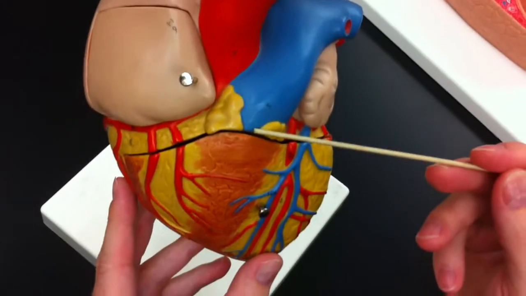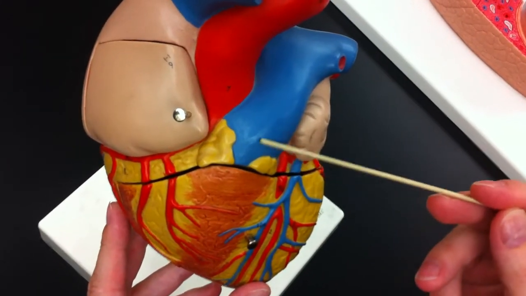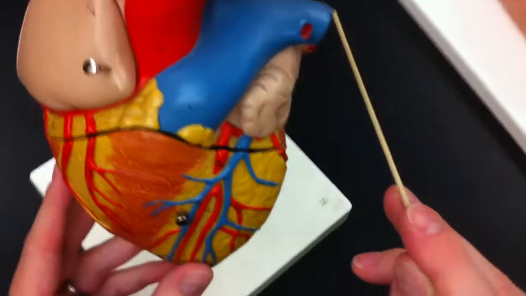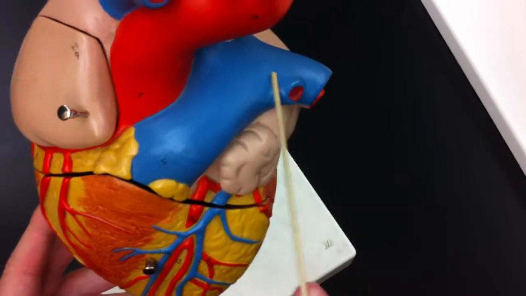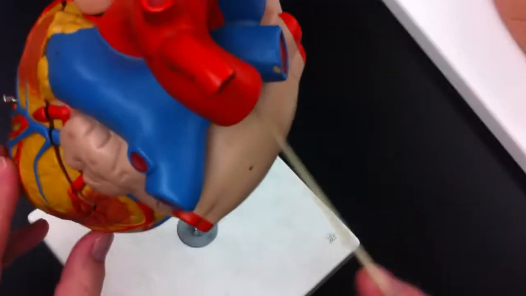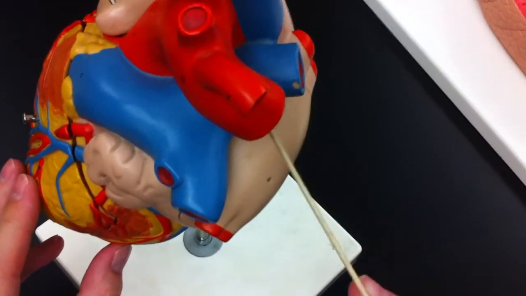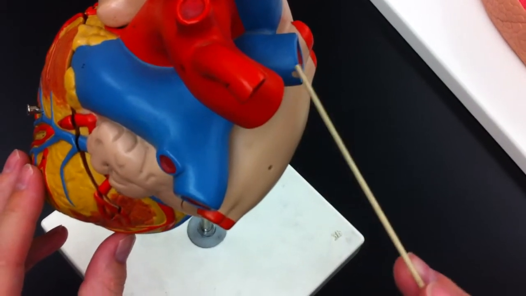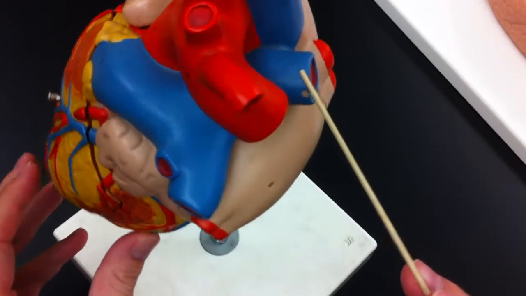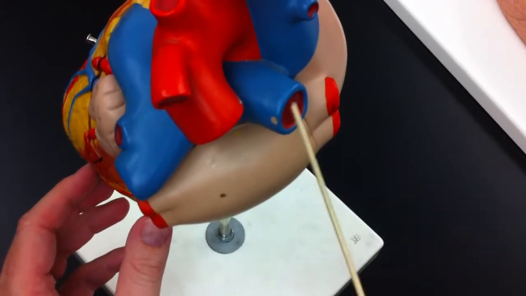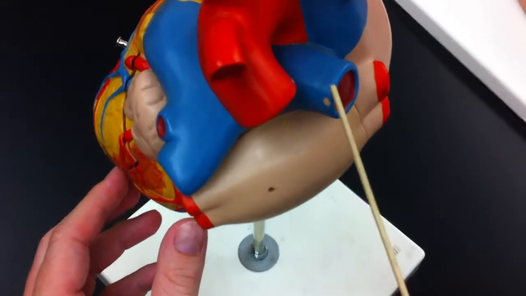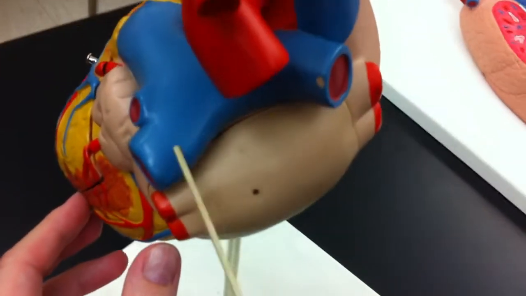Coming out of the right ventricle, we have the pulmonary trunk, and the pulmonary trunk branches into the pulmonary arteries. So this would be the left pulmonary artery, and this one right here would be the right pulmonary artery. And then it would eventually branch to the lobes of the lungs. What you'll notice about these pulmonary arteries is that they're colored blue because they have less oxygen.